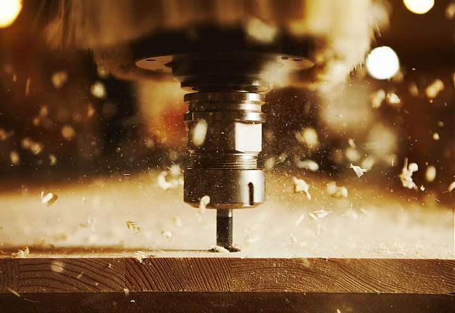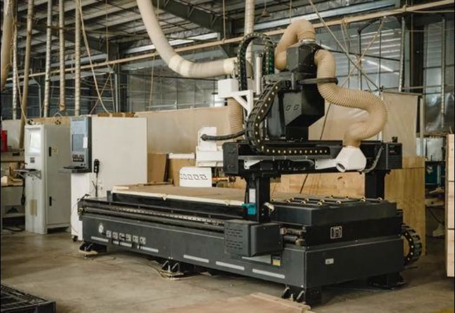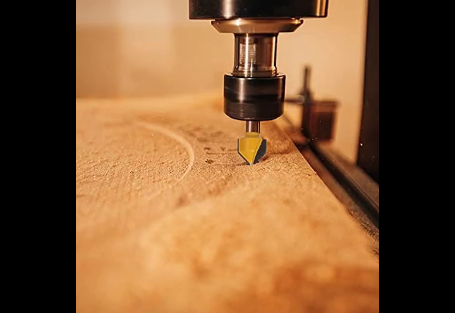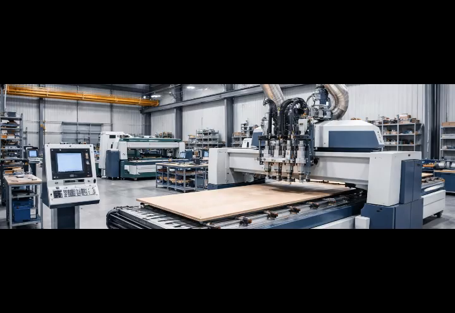CNC cutting parameters explained: how to choose the correct spindle speed, feed rate, and cutting depth. No matter how expensive your CNC router is, no matter how powerful your spindle may be, and no matter how premium your cutting tools are, none of that guarantees perfect machining results. The secret behind clean cuts, long tool life, and high productivity lies in something many beginners overlook: cutting parameters.